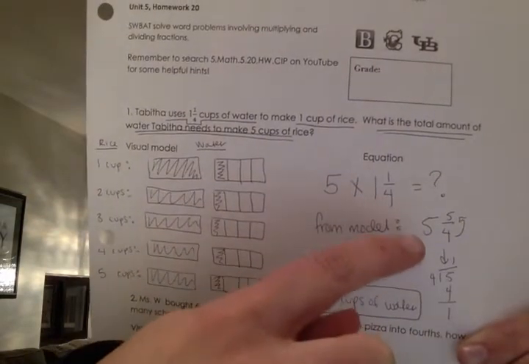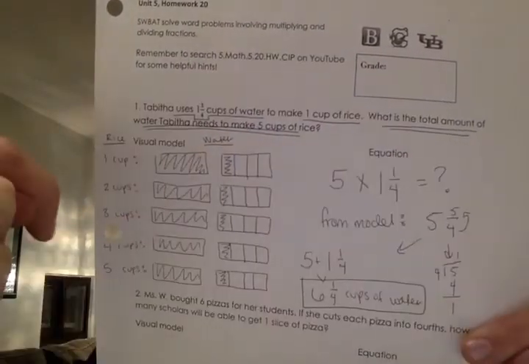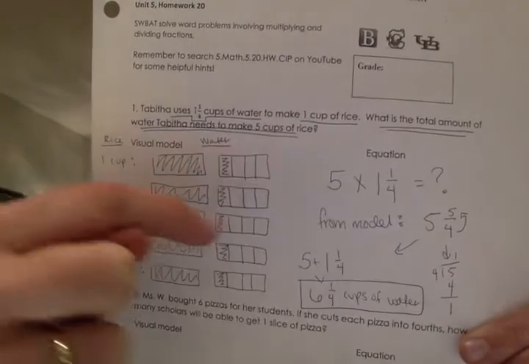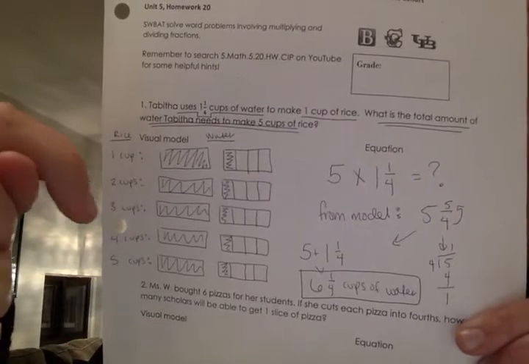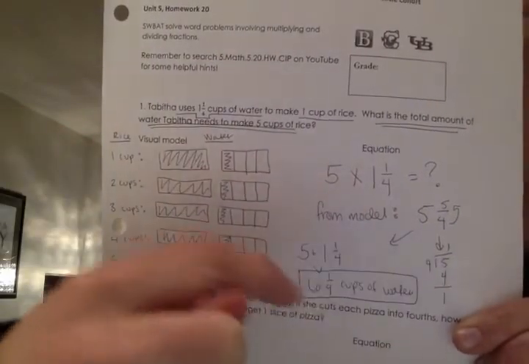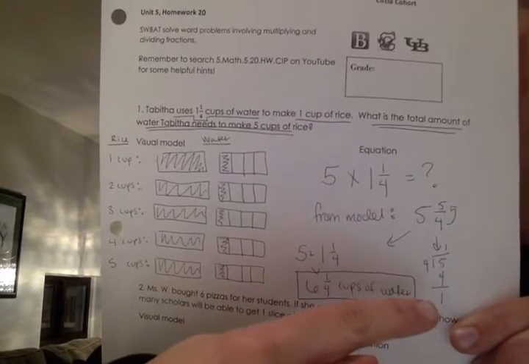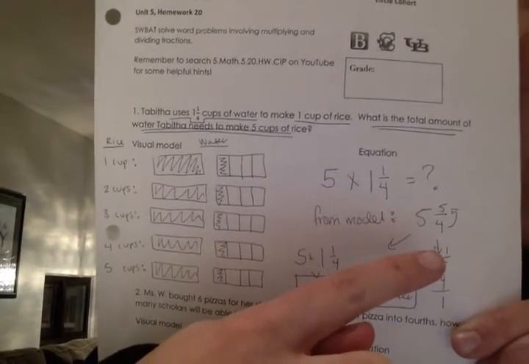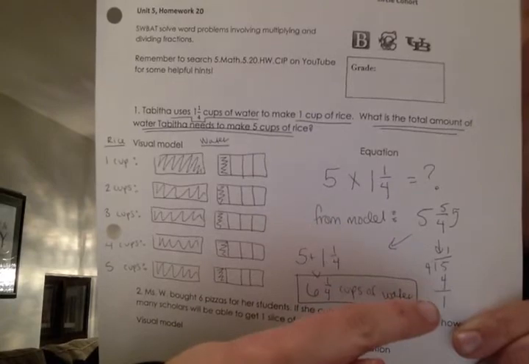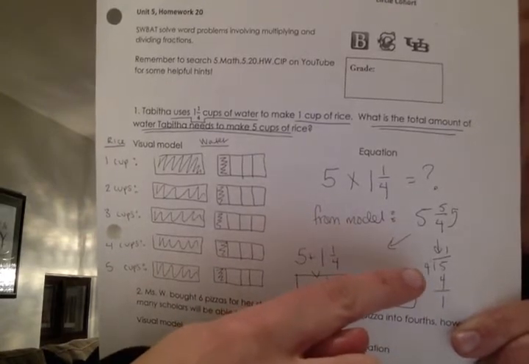Now, I can't have a mixed number that has an improper fraction inside of it, so I need to simplify. I need to figure out how many times 4 can go into 5. So I set up my division house. 4 goes into 5 one time. Do my subtraction, I get 1 left over. 1 is my whole number. 1 is my new numerator. My denominator stays the same.